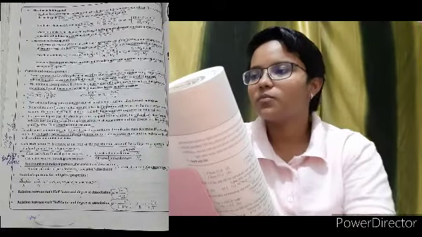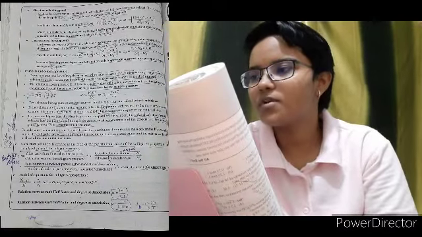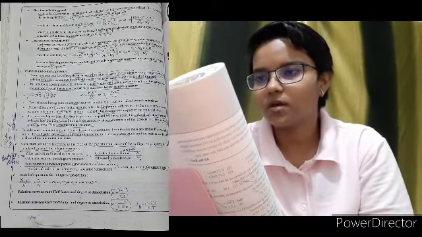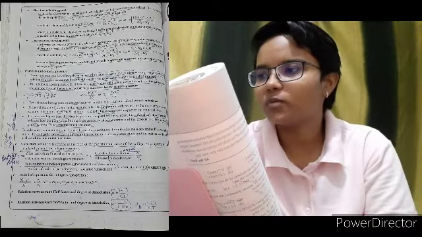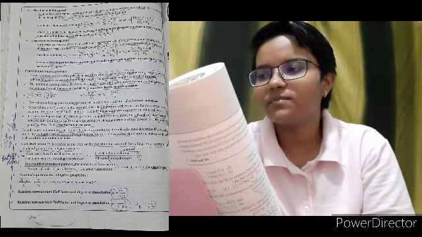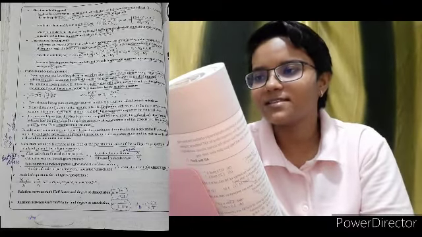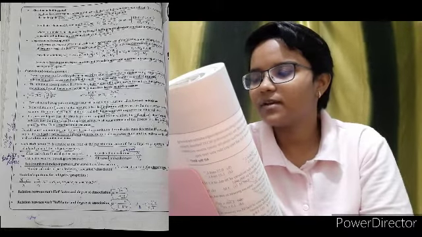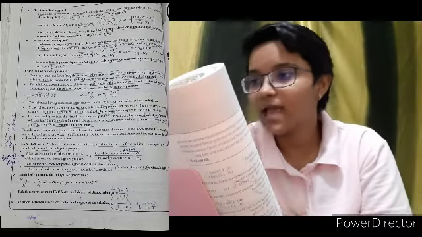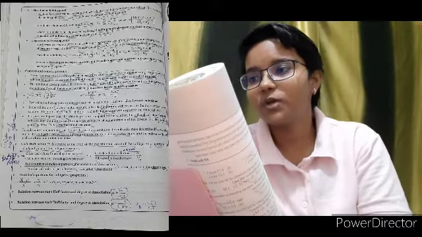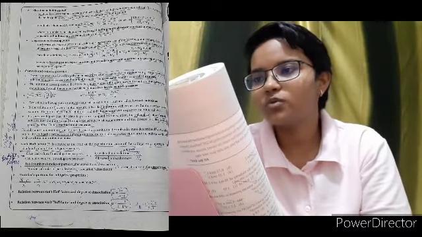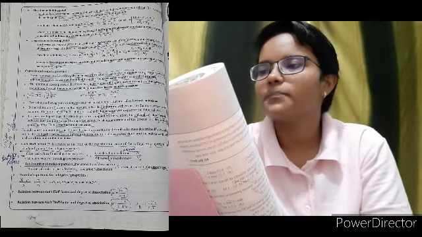Now, elevation of boiling point. Solutions have lower vapor pressures and hence higher boiling point than pure solvent. The increase in the boiling point, delta Tb equal to Tb minus T degree b, is known as elevation of boiling point. For dilute solution, delta Tb is directly proportional to molality. Delta Tb equal to Kb into m, Kb into W2 upon M2 into 1000 upon W1.